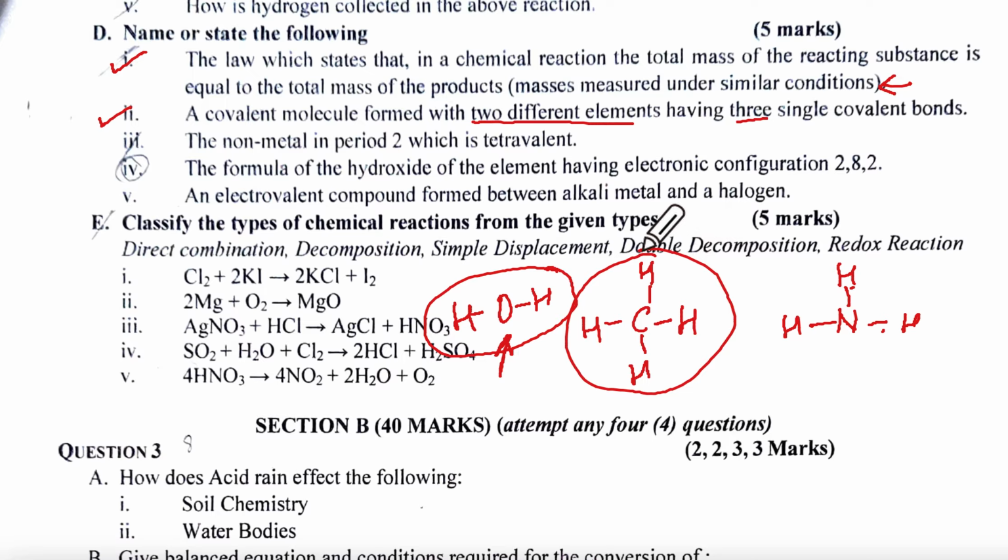Here what kind of question will come? Come on, tell me. Here what will they say? Four single covalent bonds. And this means how many? Three. Did you understand this part? So it is ammonia. Covalent molecule, what will you write? Ammonia. Don't write NH3. Understood, right?